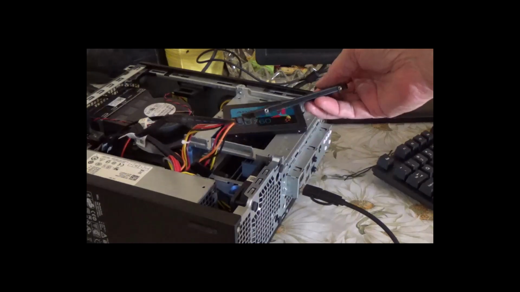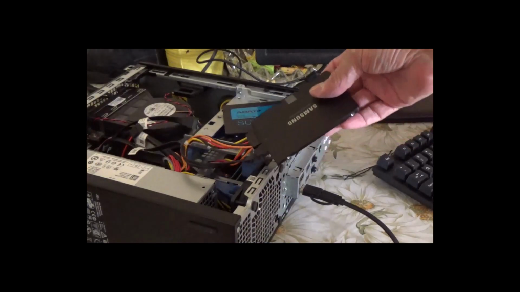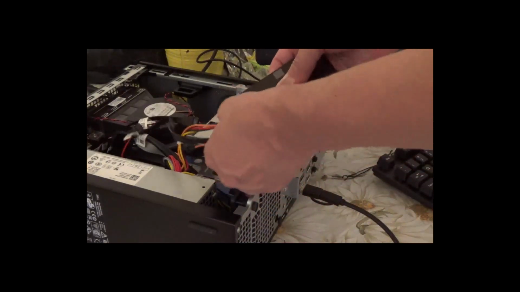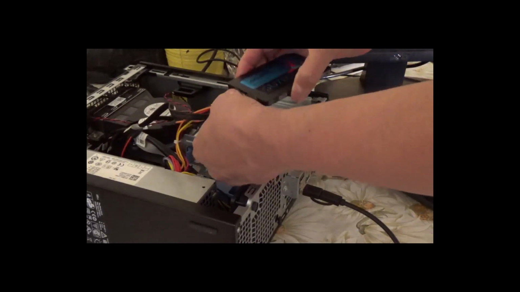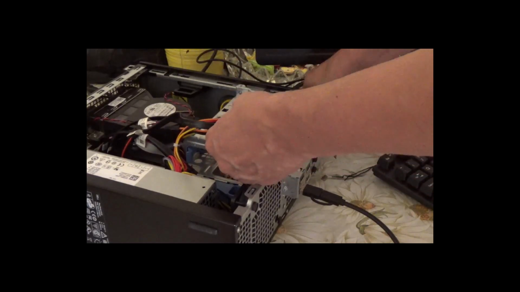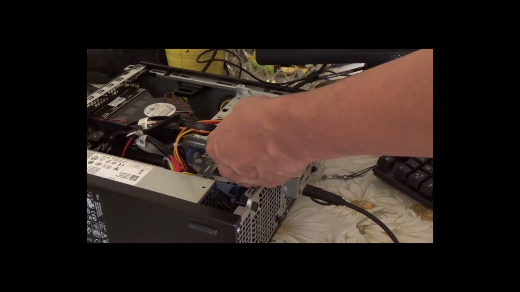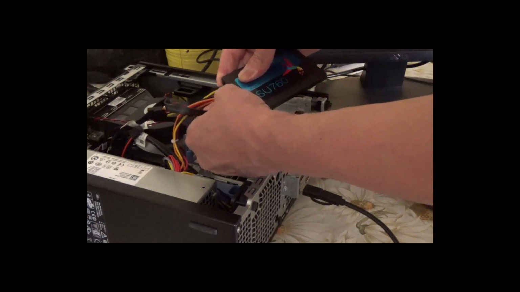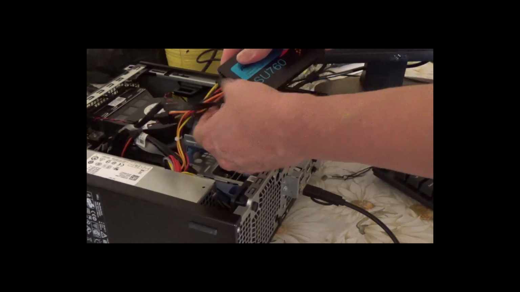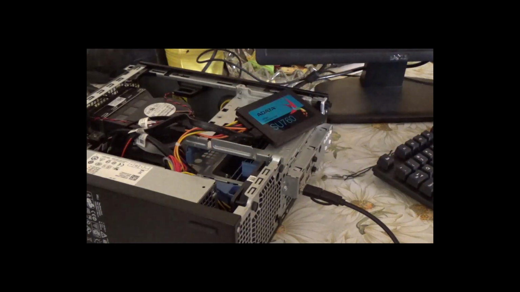It's an SSD, but we're going to be repeating the steps because I need to replicate this onto a second drive. They're both 500 gig. It's a Samsung SSD, it's an Evo 870. This one is made by Adata, and again it's a 500 gig. So let's connect the power to it and the SATA cable. That's it.